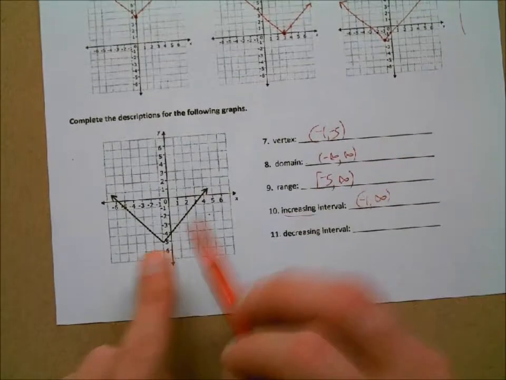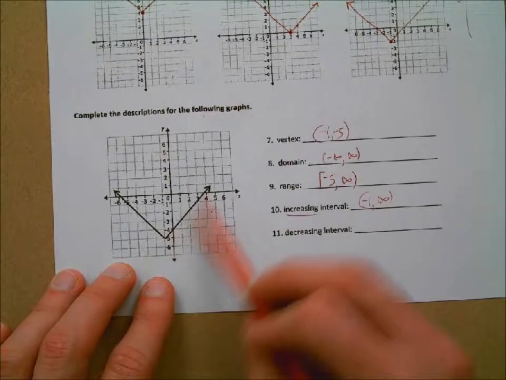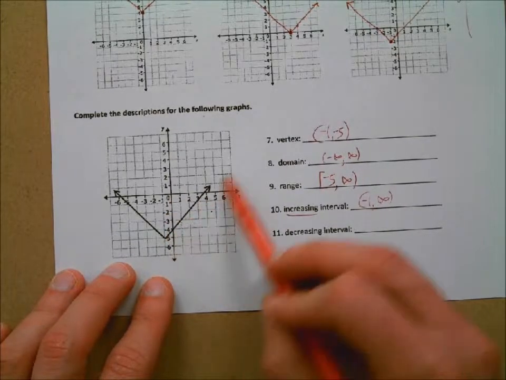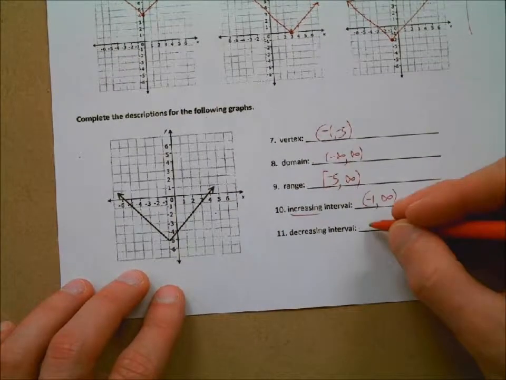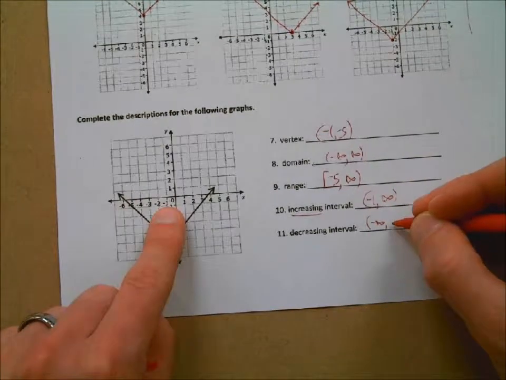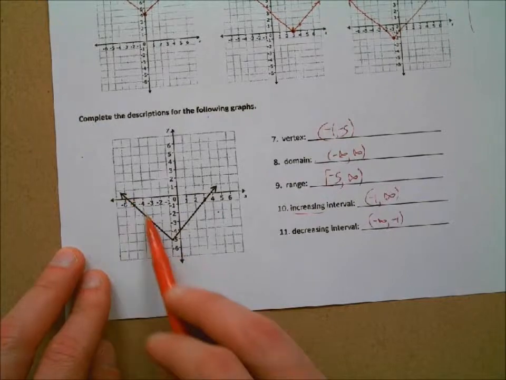So this function is increasing, which means it's going up from left to right. It starts increasing at this x value of negative 1, and then it keeps increasing to infinity. Okay? Where is it decreasing? From negative infinity down to negative 1, right?